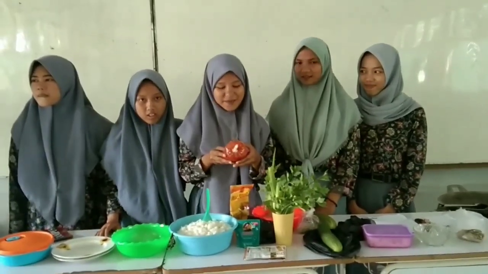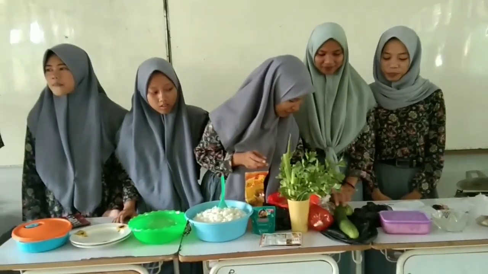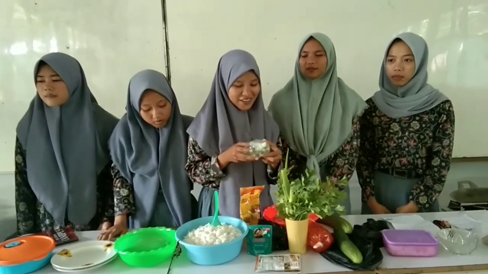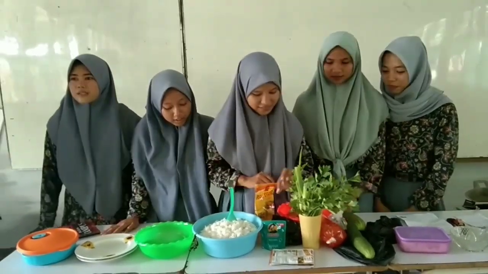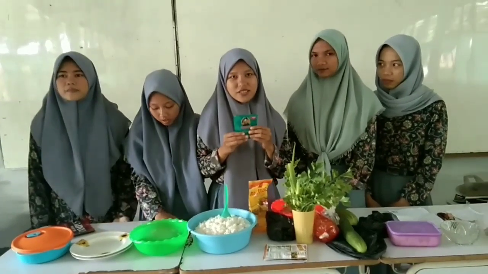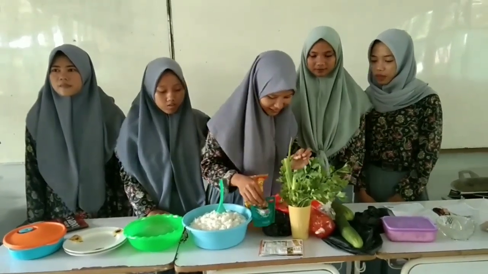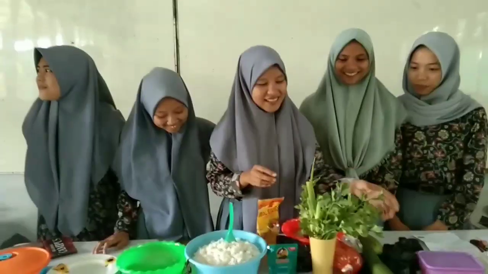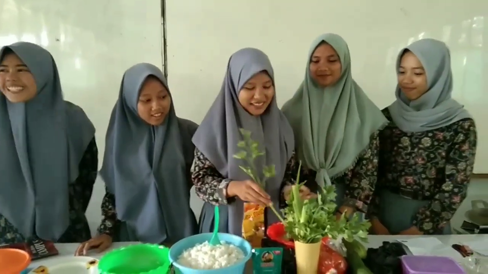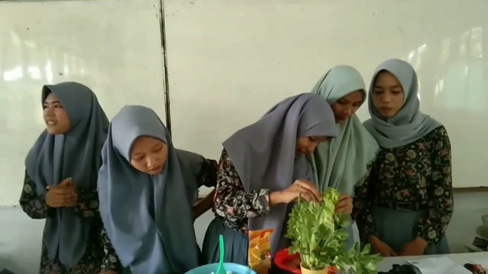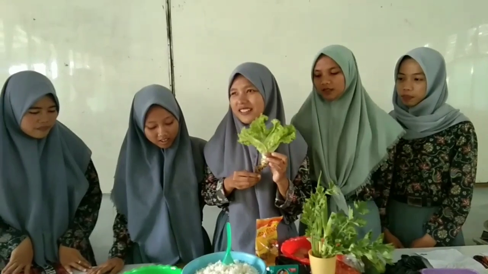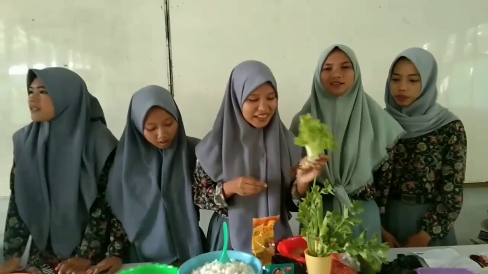Mashed red chili. Mashed onion and garlic. This is sesame. This is celery. This is lettuce.